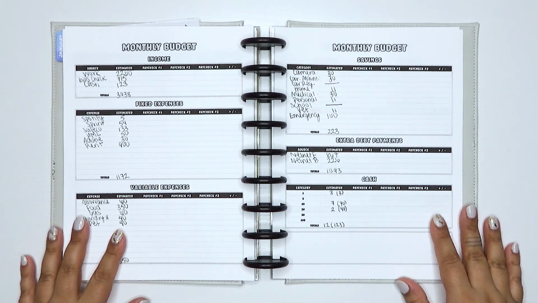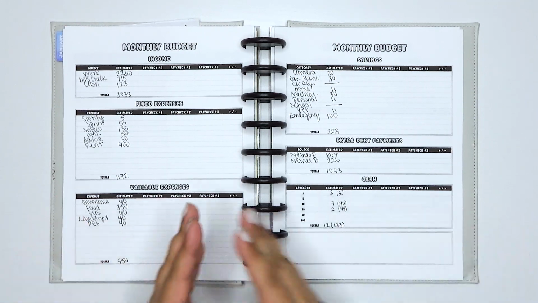Thumbnail aside, I do believe I got a pretty good plan going on here. I'm pretty confident going into the first month of the new year.